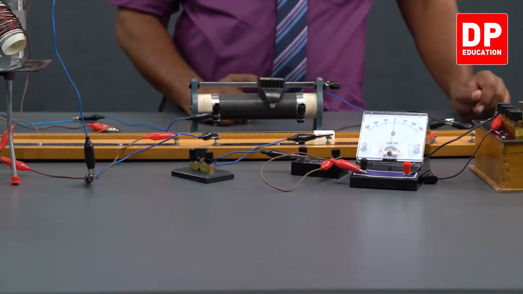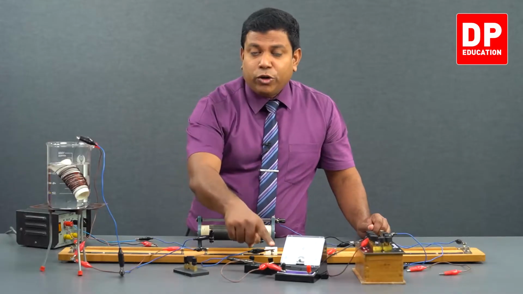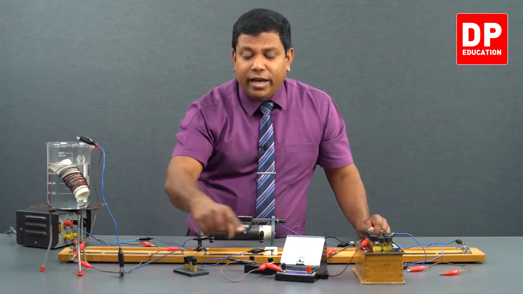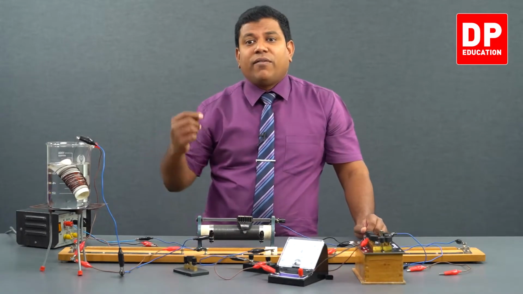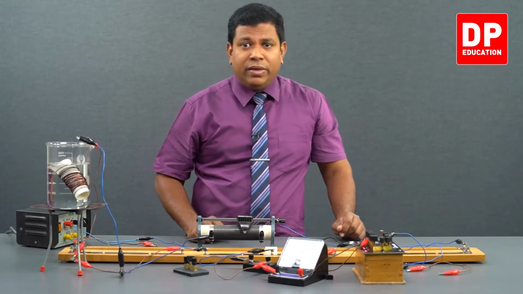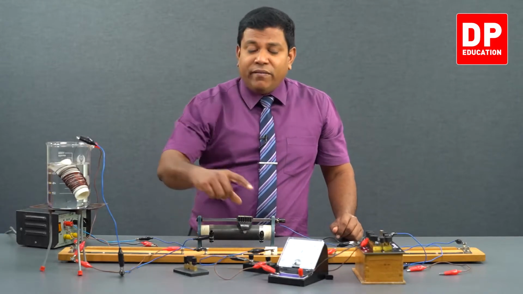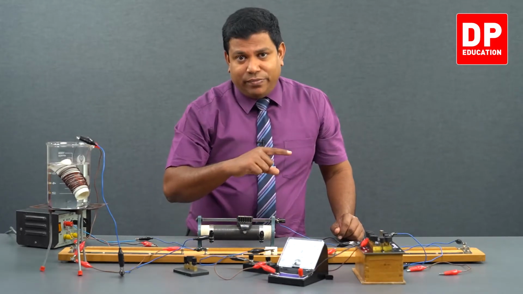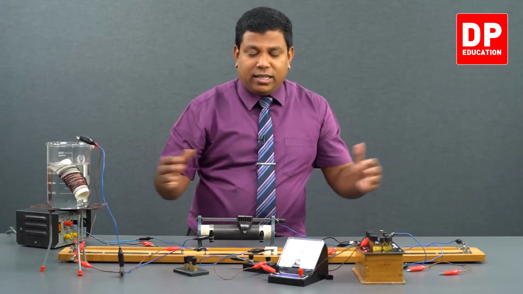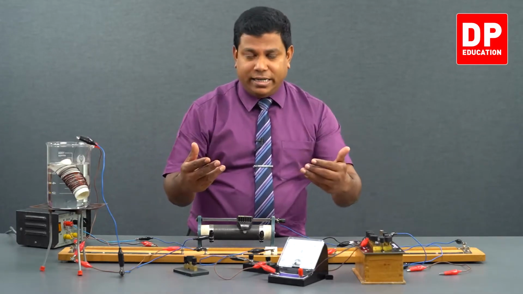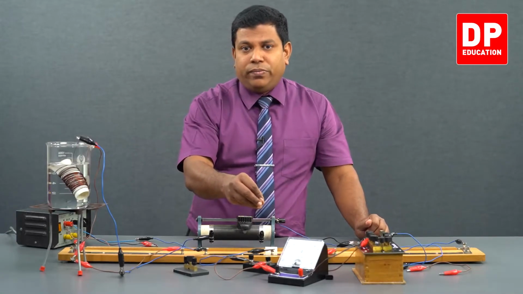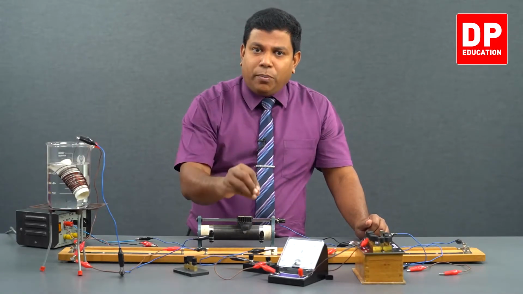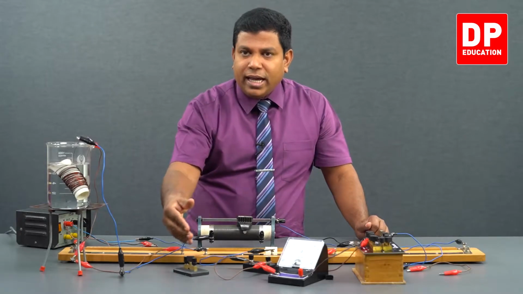Then what should we do? We have to keep another switch here in parallel to this, because after we find the approximate point, we have to short circuit it. Because when we use it at both ends, there might be high current. At that time only the resistance will be useful. After we find the point approximately, then we can short circuit it.